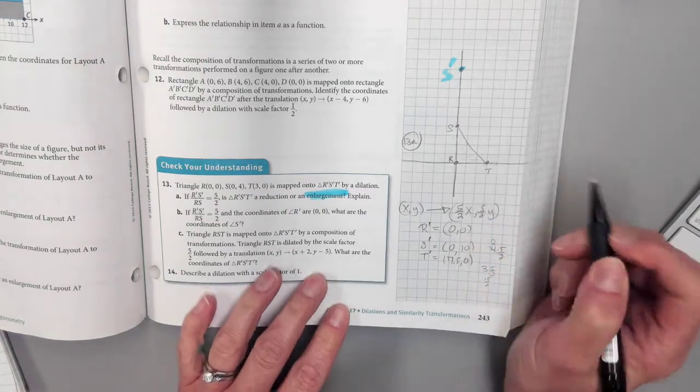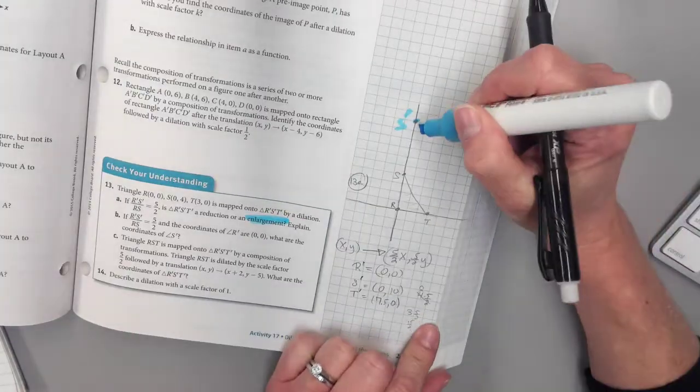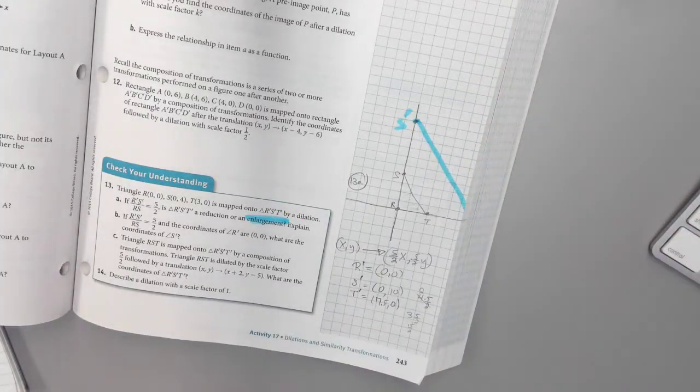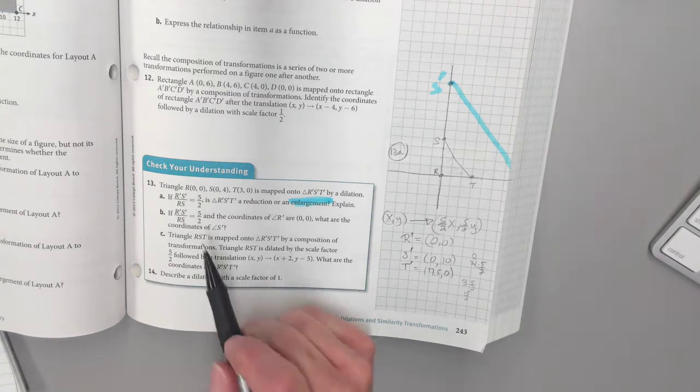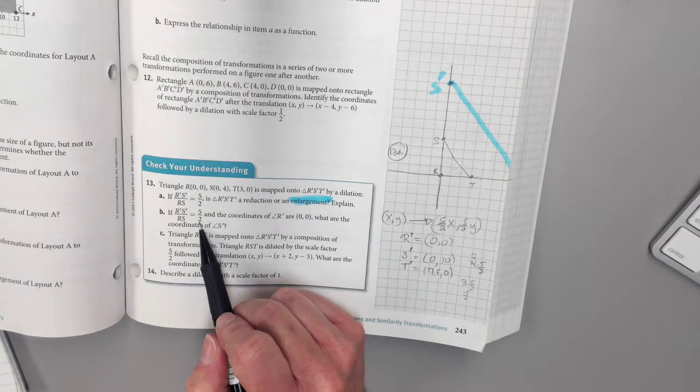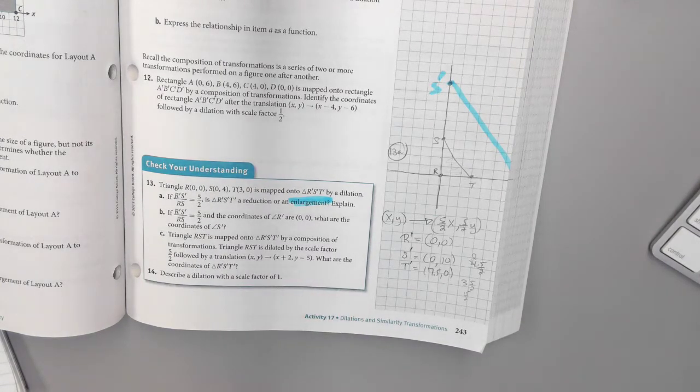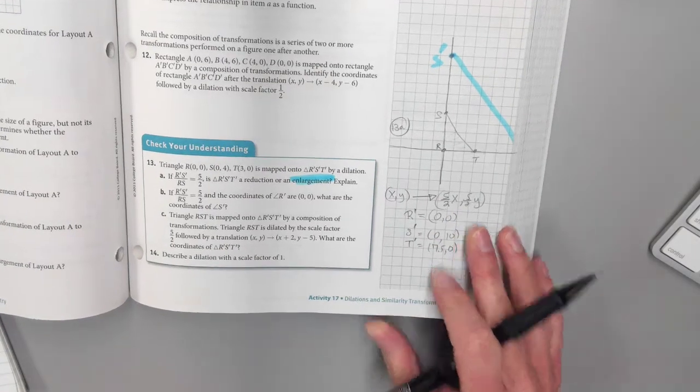So I'm actually going to be off my page. My triangle is going to be enlarged 2.5 times its normal size. So I'm hoping that that makes sense to you, that this scale factor of 5 over 2 is saying we're going to 2.5 times bigger working with our triangle.